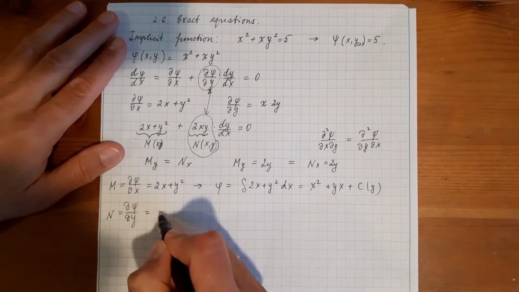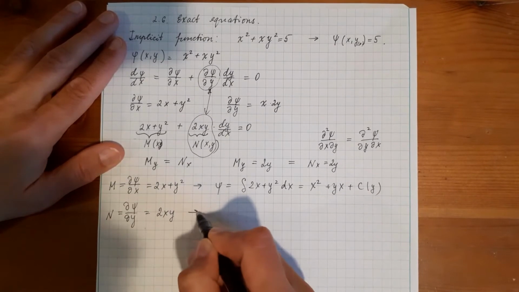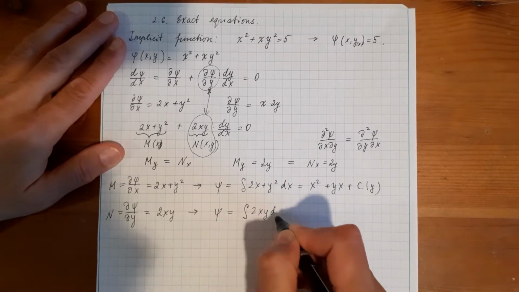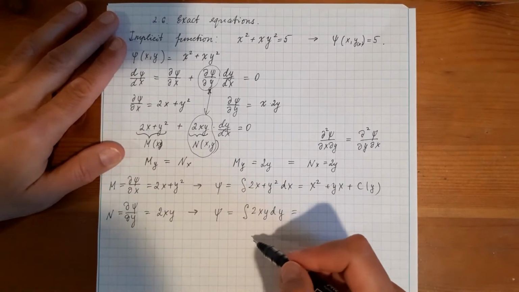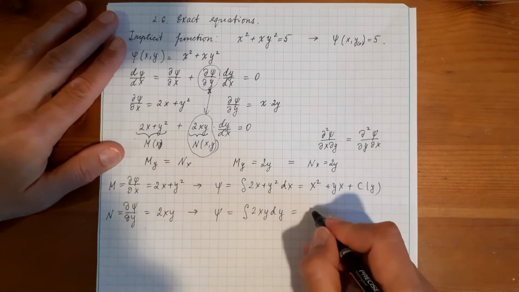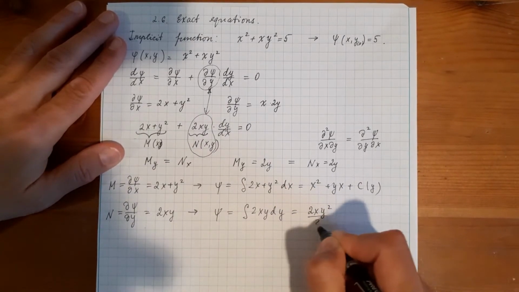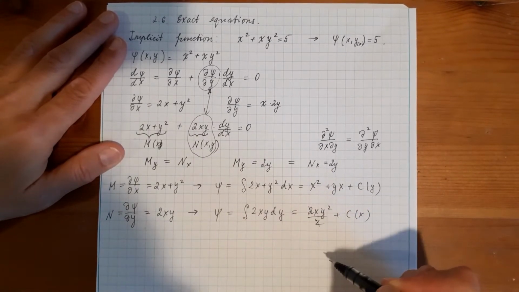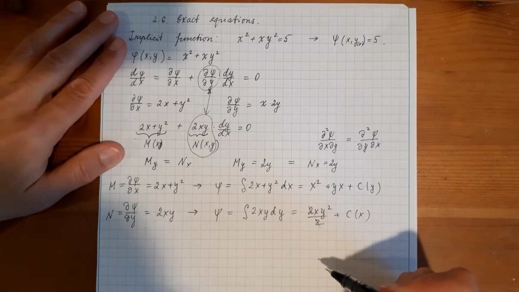D phi dy equals 2xy. So let's check what phi is then. We have to integrate it back by y to find out what phi was, which we differentiated by y, right? Remember that x here is a constant. So we have 2x y squared over 2 plus a constant of x. Canceling 2, we are going to have x y squared.